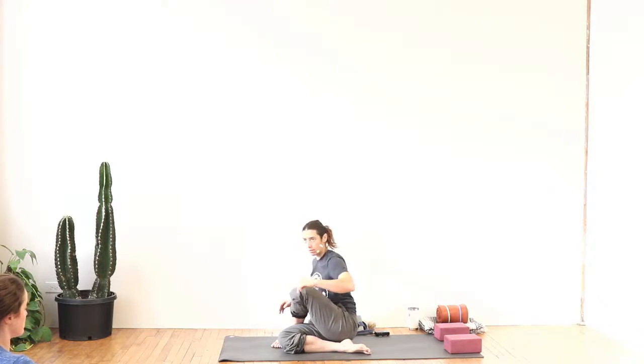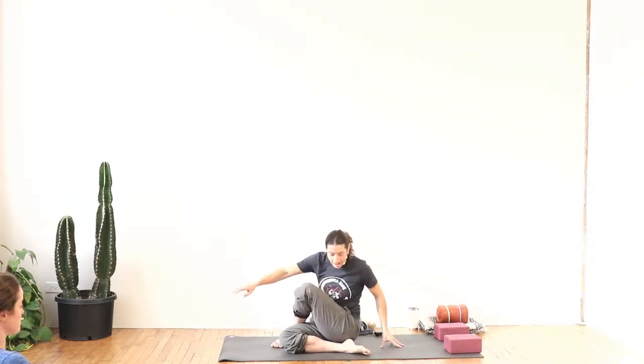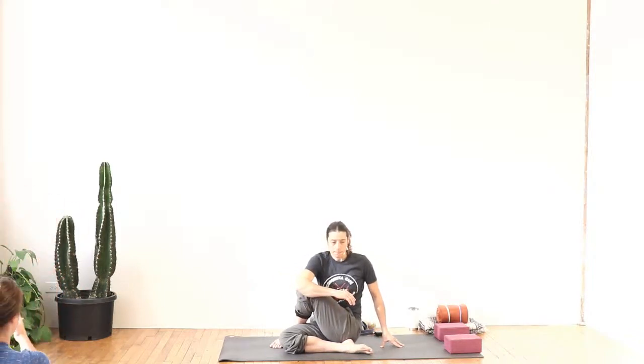right? Set the left hand down. We'll bring this right arm over or around the leg. And just feel if there's an intentionality to the shin's direction.